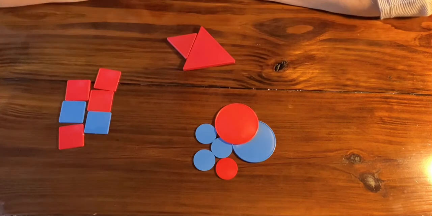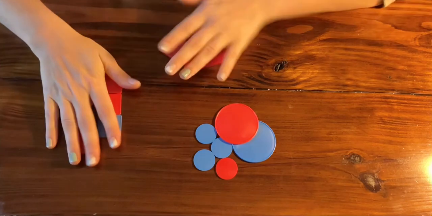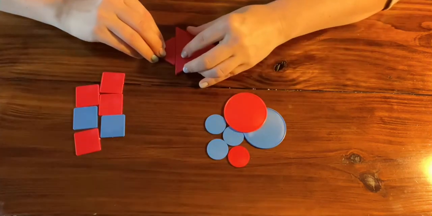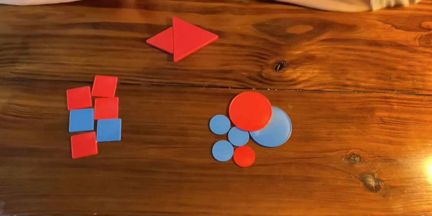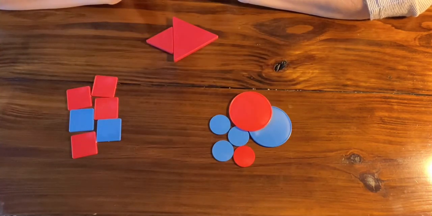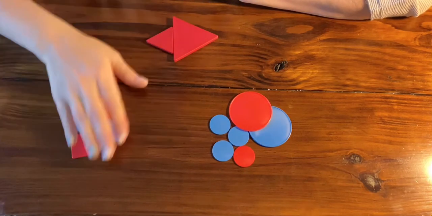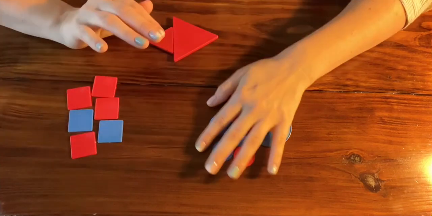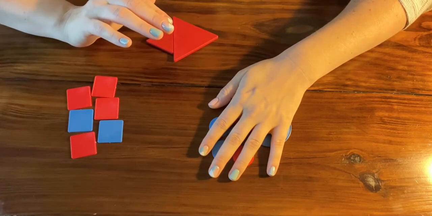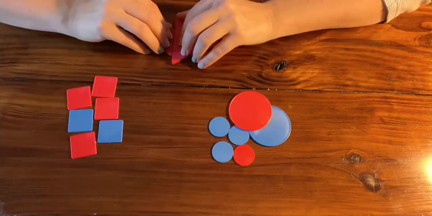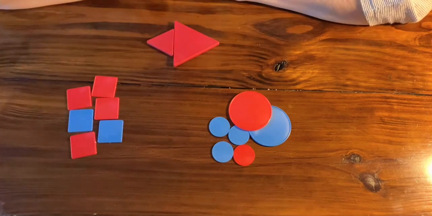And then what do I have left over back here? You're correct. I have triangles. So I have now sorted the same group of items in a different way. I sorted them by their shape. So what would you call this group? You're right, the square group. What would you call this group? The circle group. And then we have the triangle group.